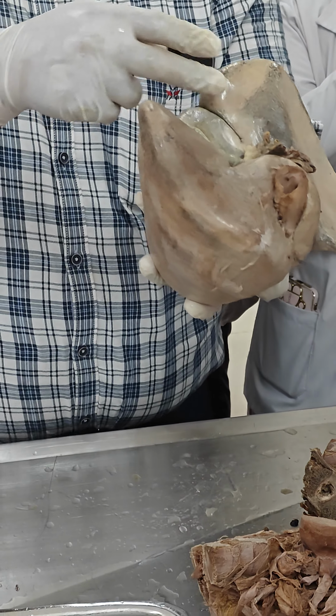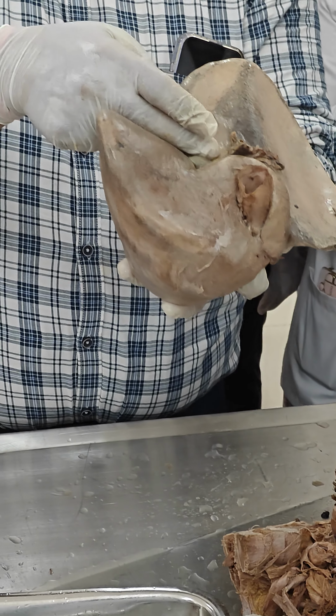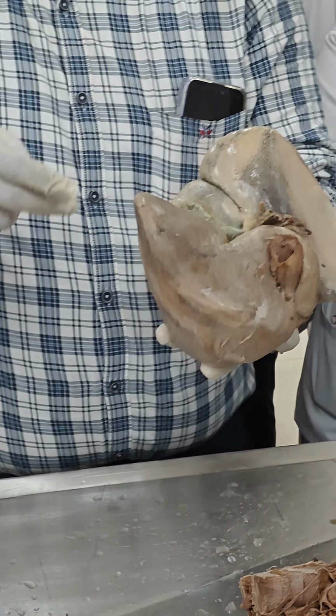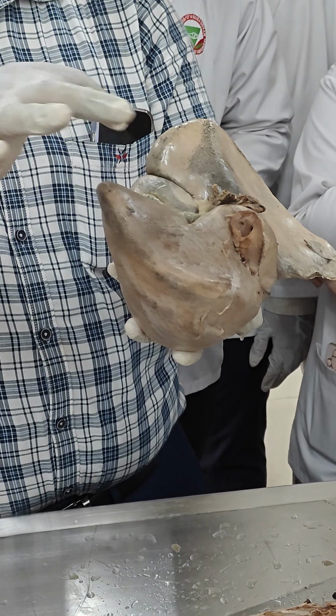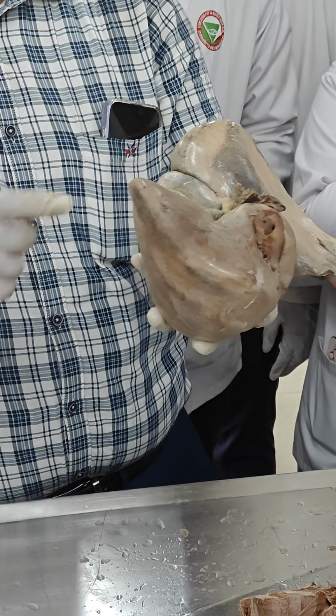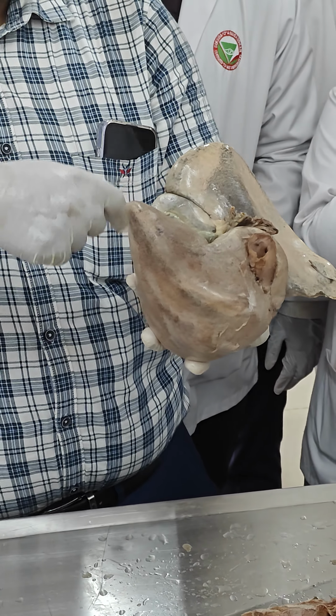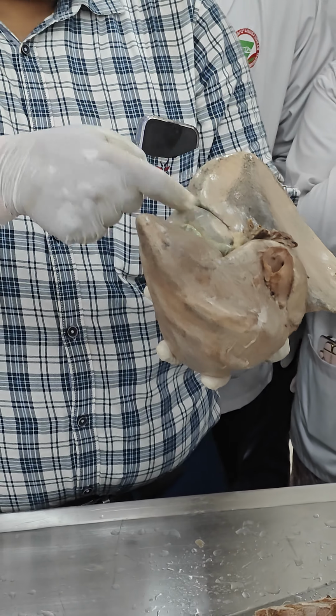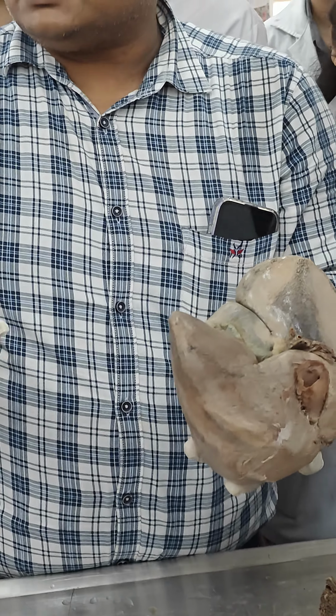So relation wise, the quadrate lobe can have three parts: upper part, middle part, lower part. What do you get in the upper part? Let's remember. What do you get in the lower part? Pylorus and first part of duodenum. What do you get in the lower part? So upper, middle, lower. In the lower part, what you get is the transverse colon.